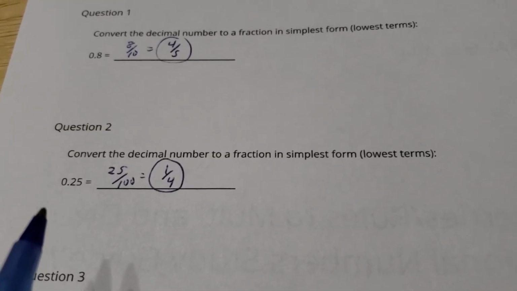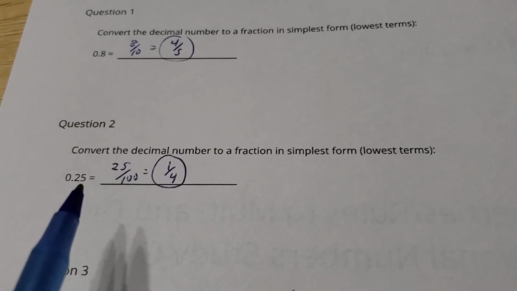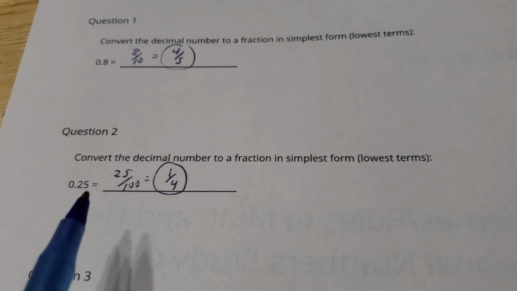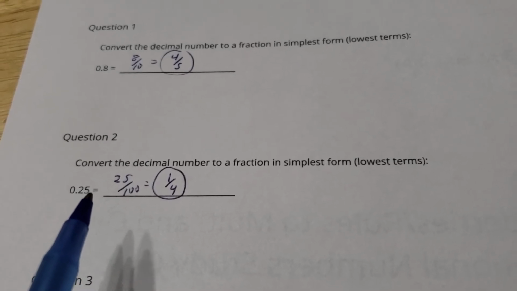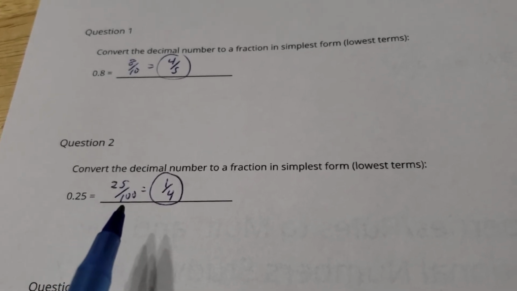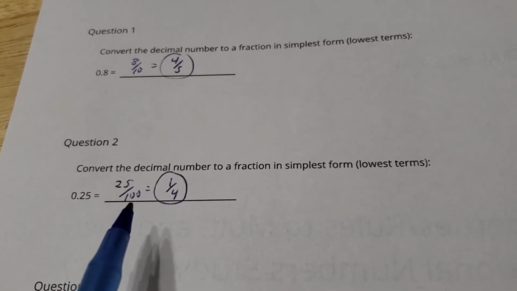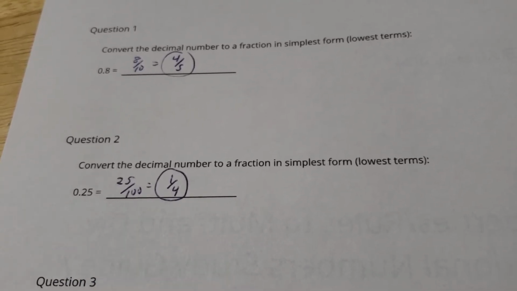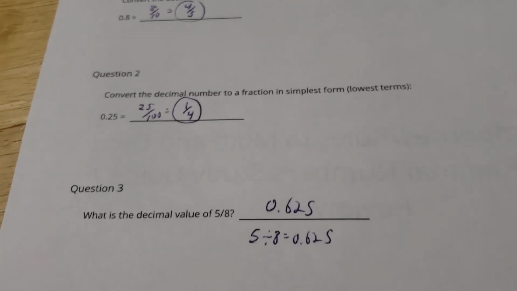Similar scenario here in question 2, except I am now 2 places to the right of the decimal, which takes me up to the hundredths place. So I have 25 hundredths, which looks like 25 hundredths in fraction form. Divide both of those by 25, and it takes me down to 1/4 in lowest terms.